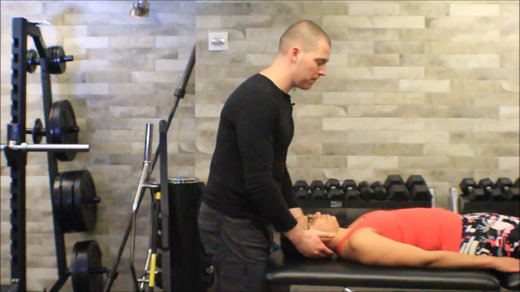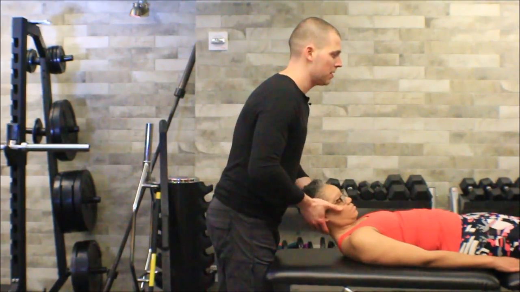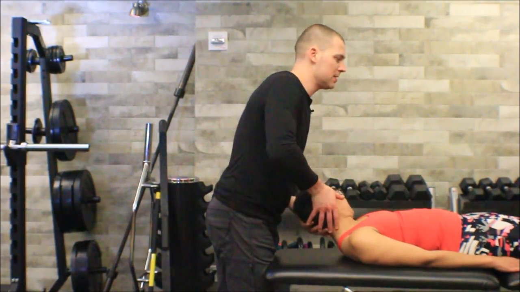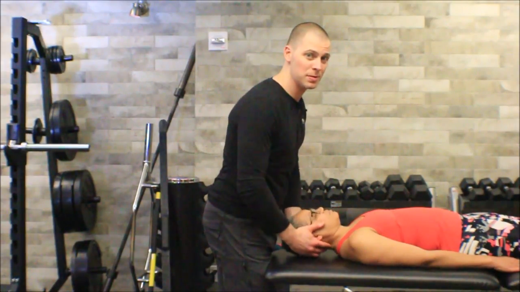So there you guys have it. Maximal flexion, maximal rotation in both directions. Make sure you're assessing symptoms throughout.